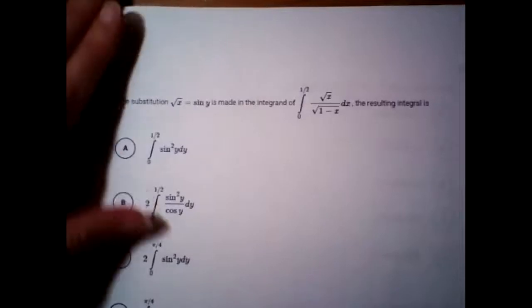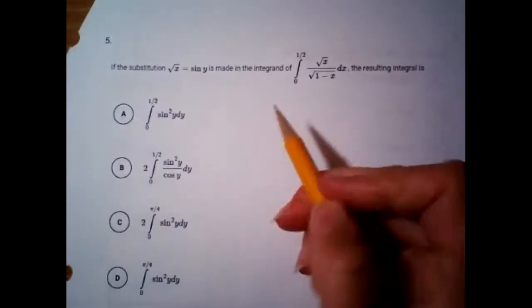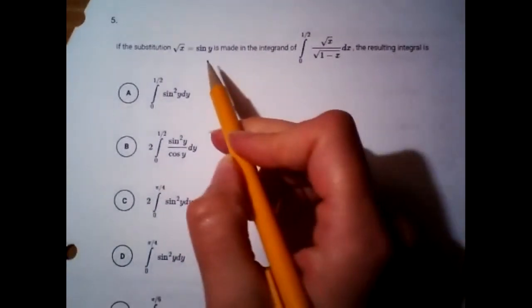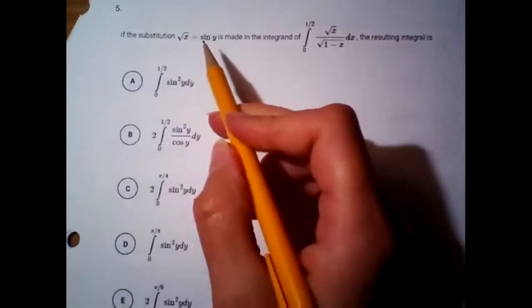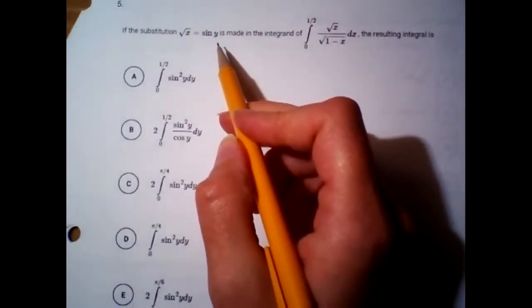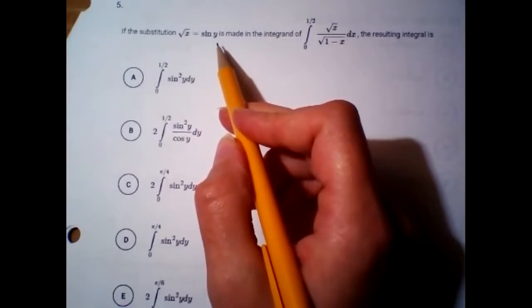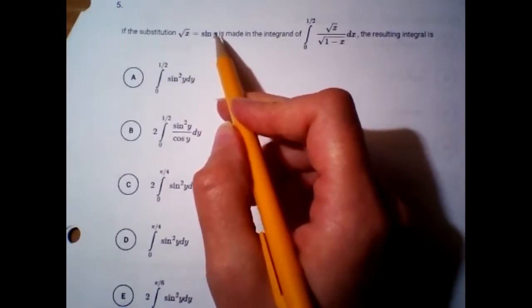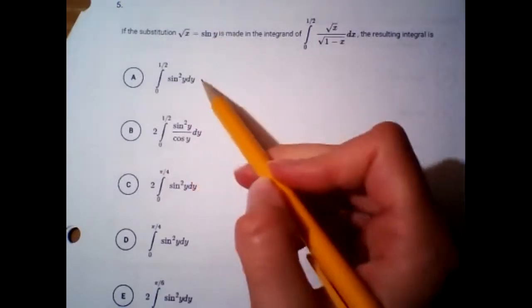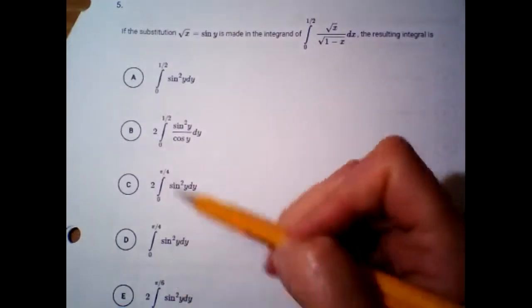All right, this is one of the nastiest problems I have ever seen. That doesn't mean we're gonna get scared and run away. We're gonna get through it together, all right? It says this is gonna be our substitution, and instead of using U, they used Y, so we gotta get used to that. I guess you could scribble out the Y and put U if you really wanted to, but all these choices have Y in them.